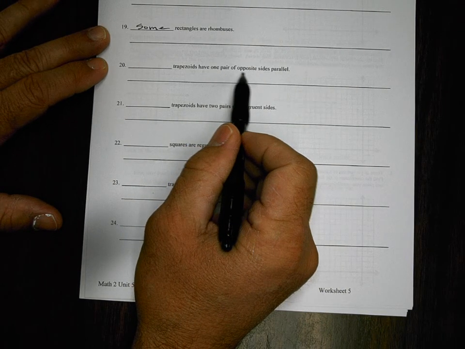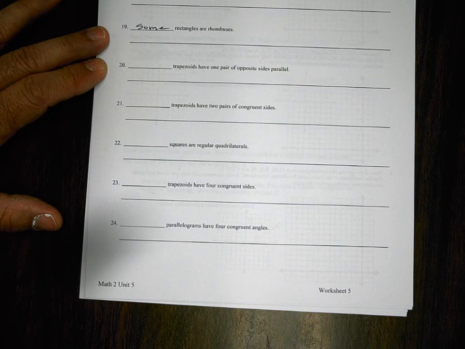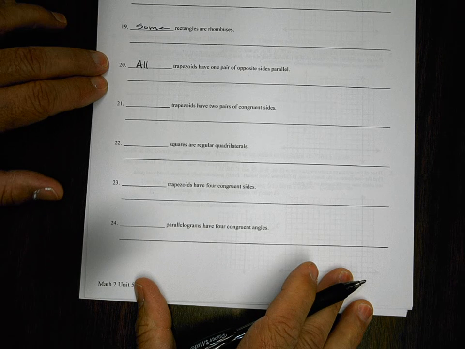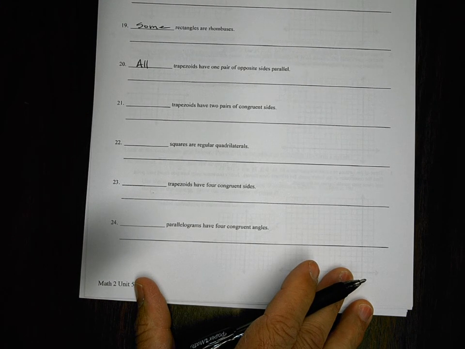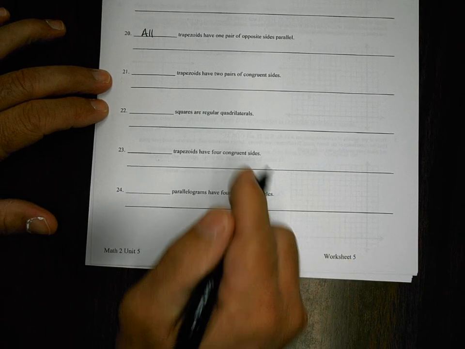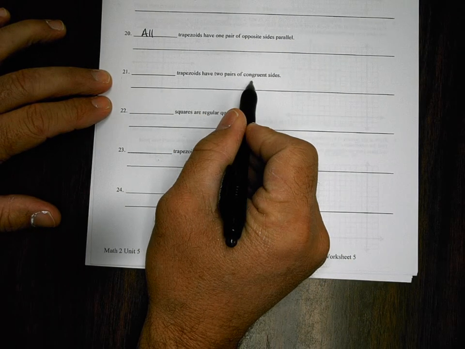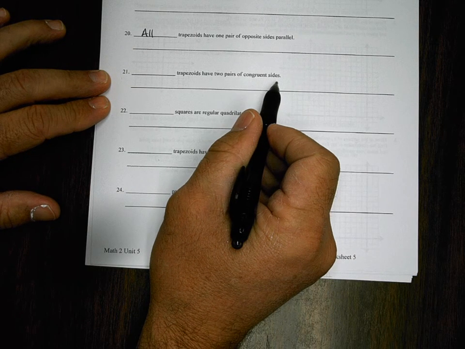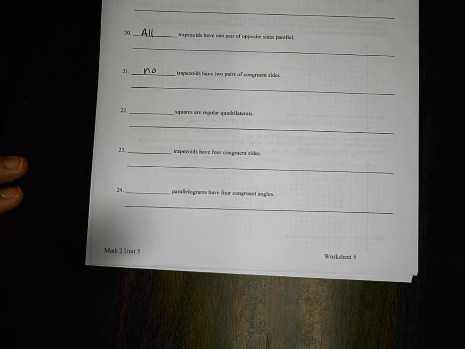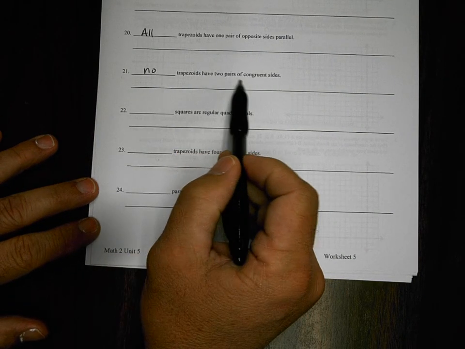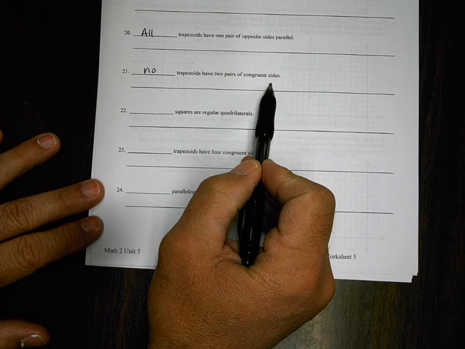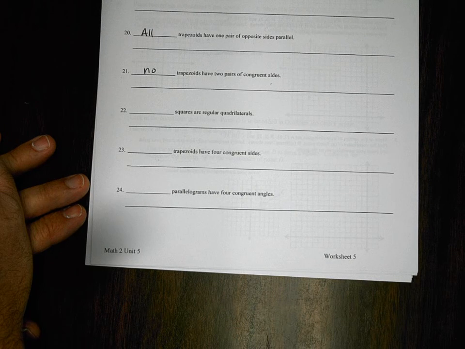Trapezoids have 1 pair of opposite sides parallel. All. Very good. All. That's the main definition of a trapezoid. Exactly one set of parallel sides. Okay, number 21. Trapezoids have 2 pairs of congruent sides. None. Because trapezoids are so specific, exactly one set of parallel sides. If a quadrilateral had 2 pair of congruent sides, then it would be a parallelogram, which means it would have 2 pair of parallel sides. So it's a no.